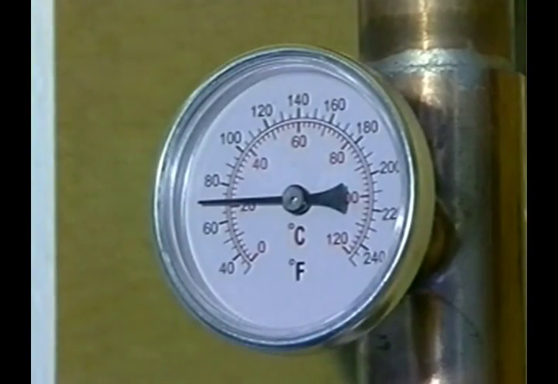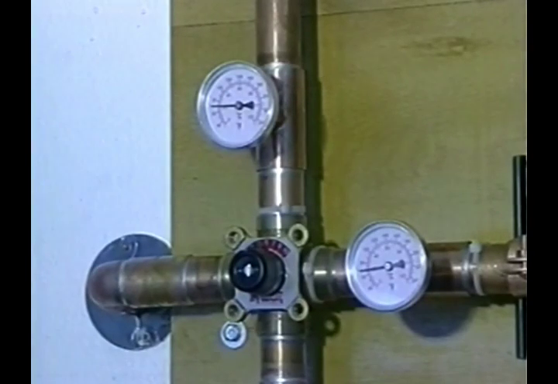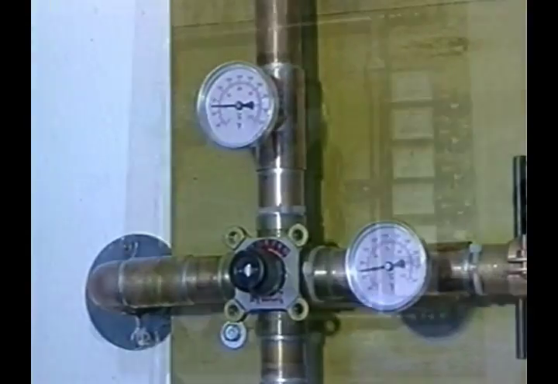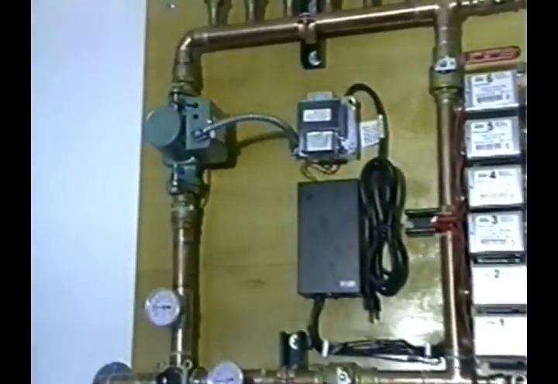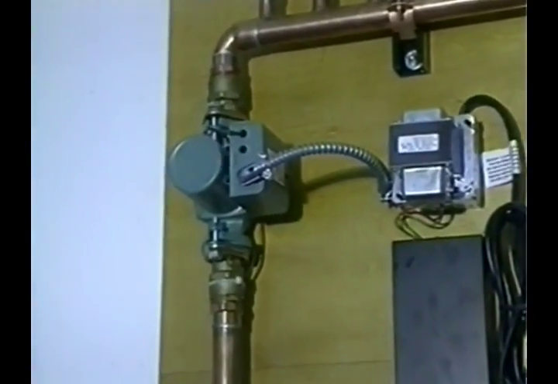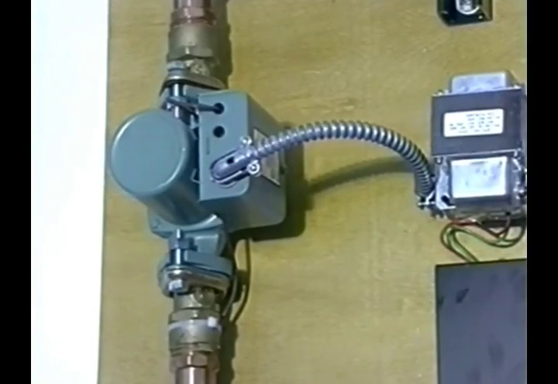Temperature gauges are recommended after the four-way valve on both the supply and return side of your manifold to measure exactly the supply and return temperature. It's best to maintain a 20-degree difference, which ensures proper heat distribution. A secondary pump with isolation flanges is placed on the radiant floor side. This provides adequate flow through your in-floor system.